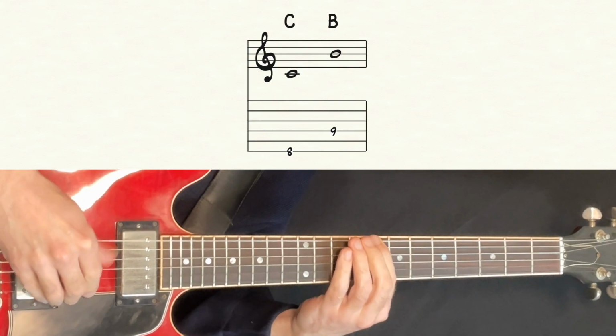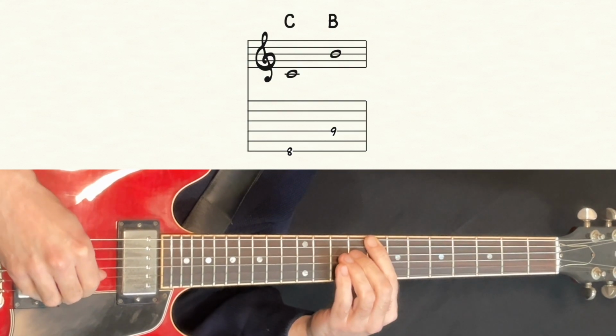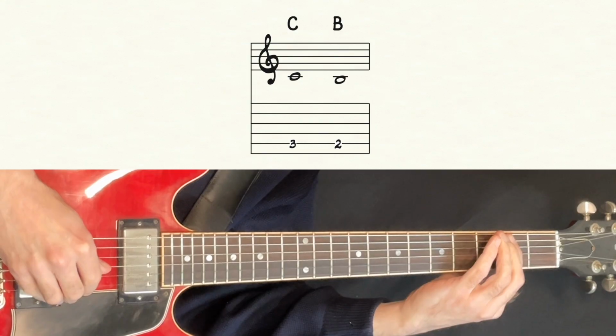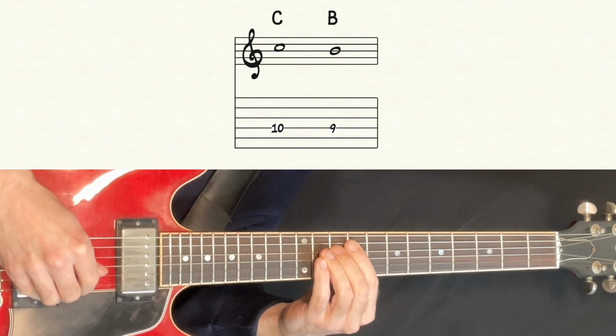Or we can go up two strings and move up one fret. We can repeat this for the root on the fifth string. Just move down one fret. Going up puts us out of range. Let's find the seventh in relation to the root on the fourth string. We can go down one fret, and again going up puts us outside the bass range.